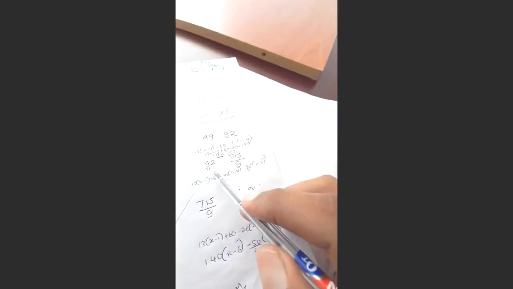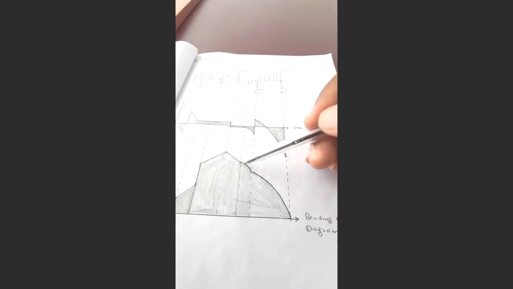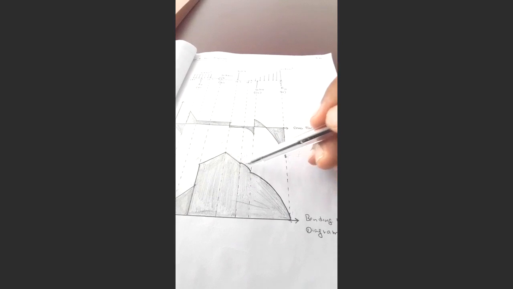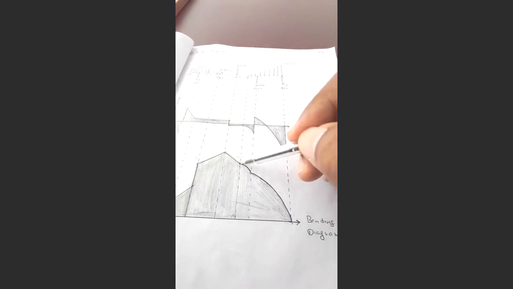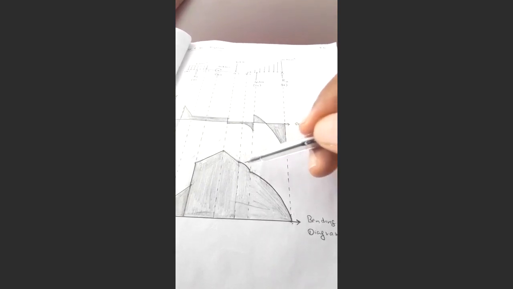Then go for the section FG, right? For the section FG, the lower limit bending moment is 92. Then the higher limit bending moment is 715 divided by 9. So this value is 92, then this value is 715 divided by 9. Then you have to connect these two, right?